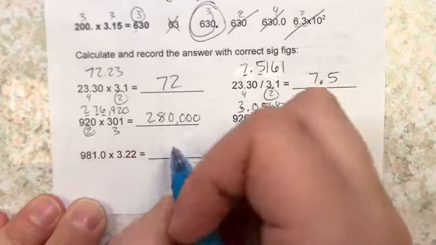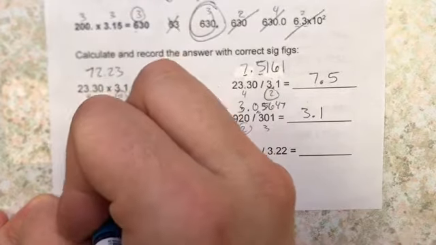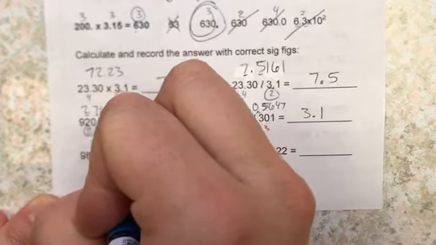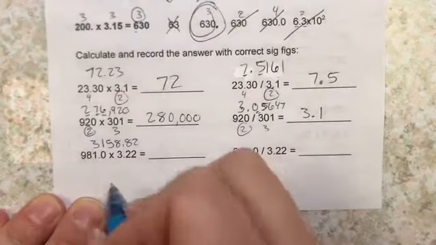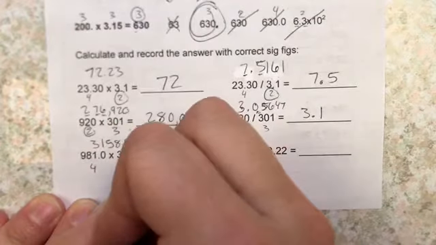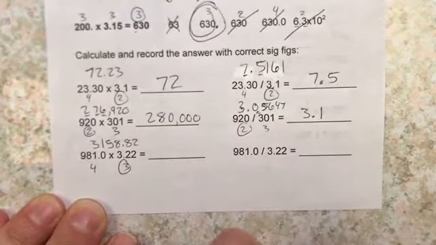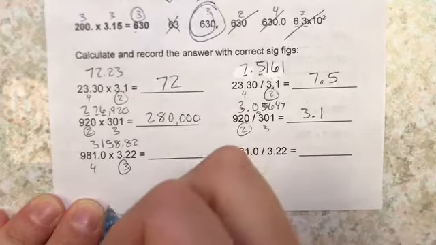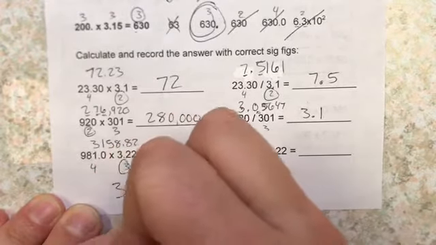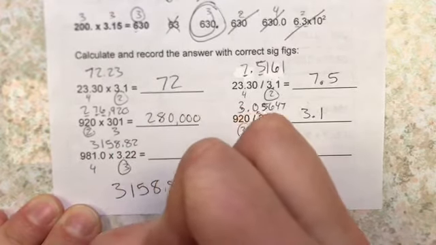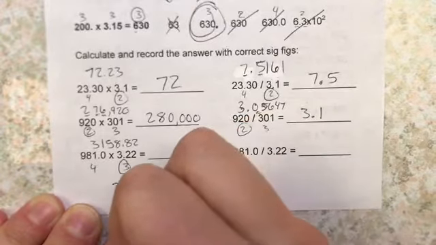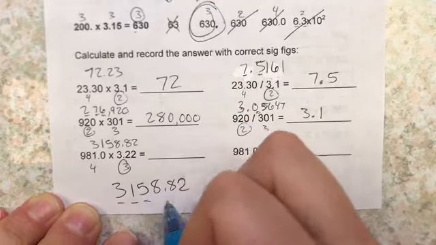981 multiplied by 3.22. 3,158.82 is what our calculator says. This has 4 significant figures. This has 3, so our answer needs to have 3 significant figures. So round this to 3 significant figures. So 3,158.82. I'm going to look at the first 3 digits. Okay?